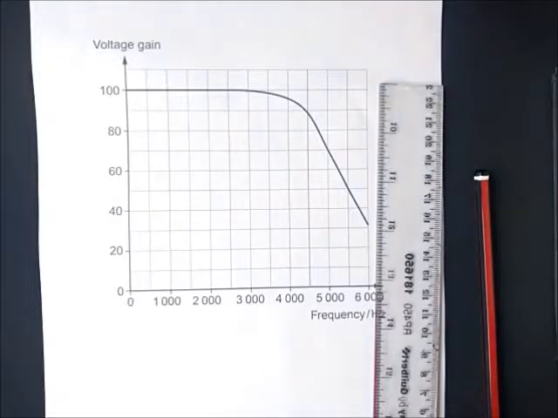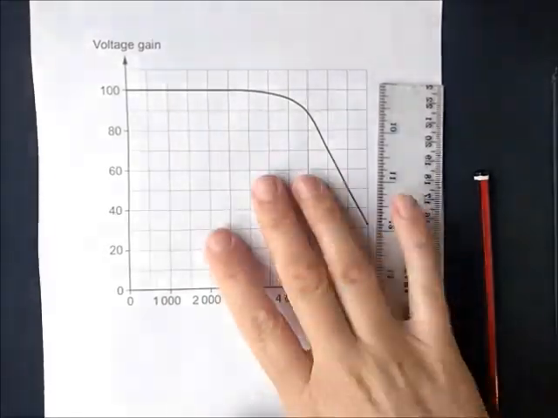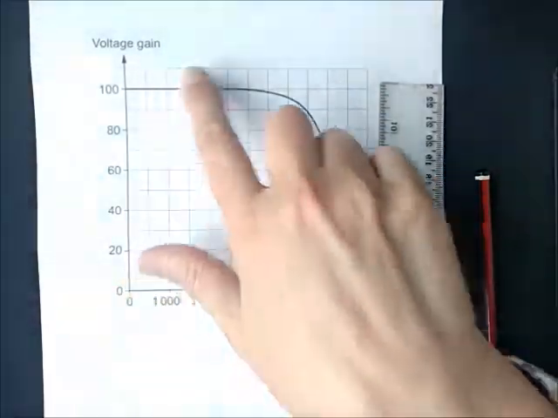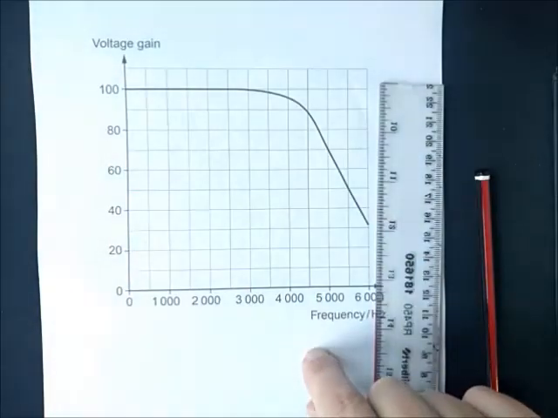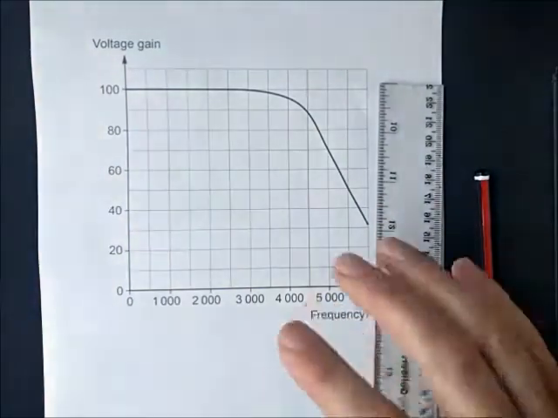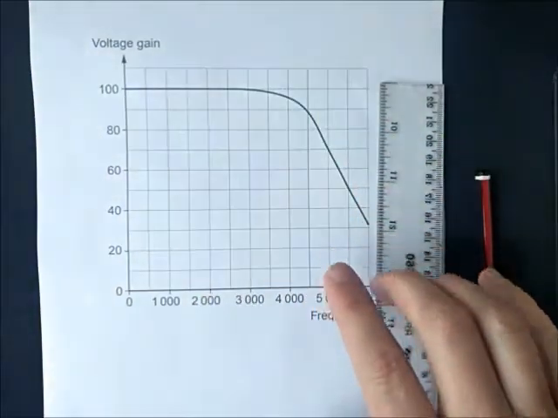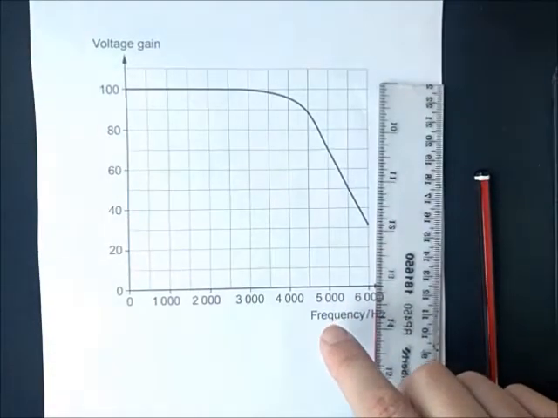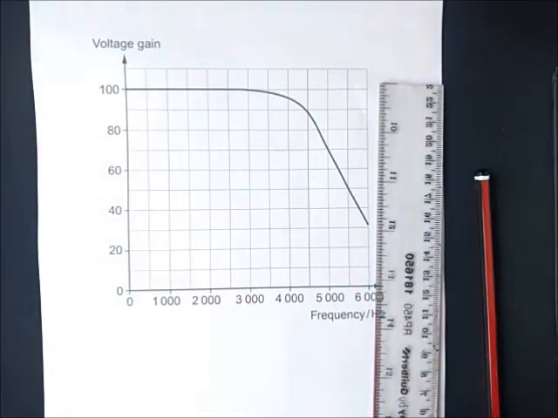A few people have contacted me because they don't understand how to do bandwidth. Now, most of you seem to understand this kind of thing where you're given a graph and you have to work the bandwidth out. It seems to be the other way around where you have to draw the graph. But I'm going to go through this first just to make sure that you understand it.